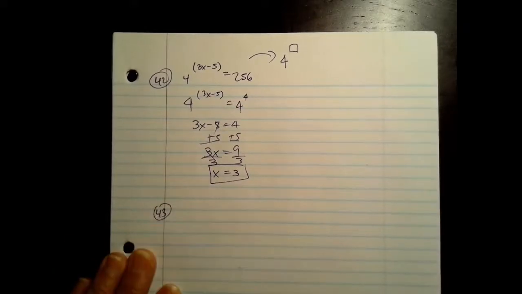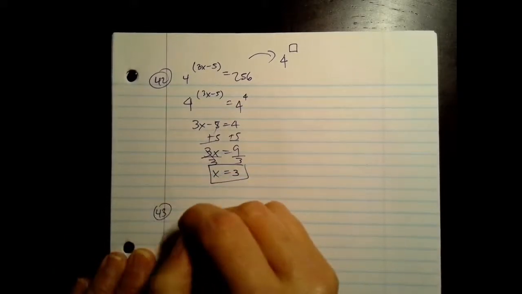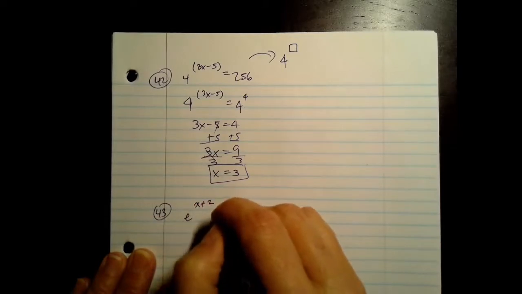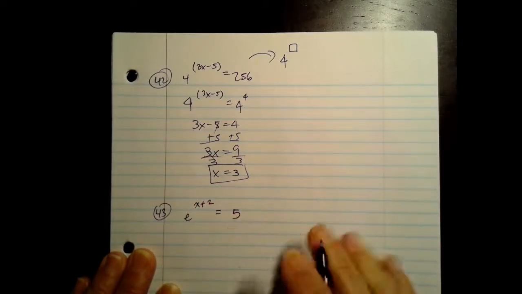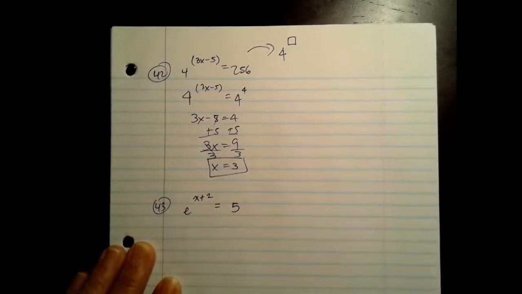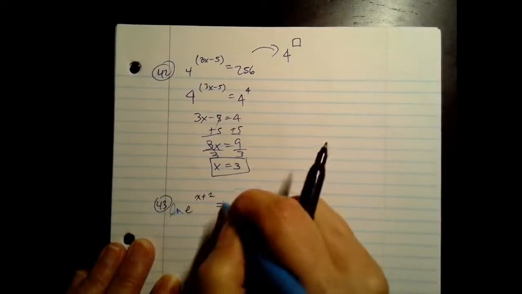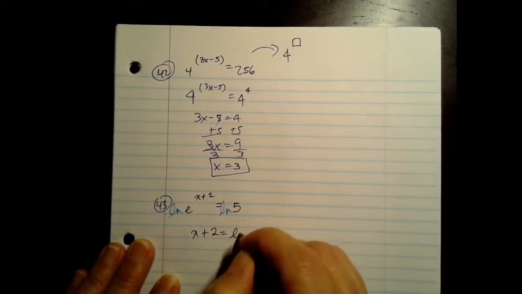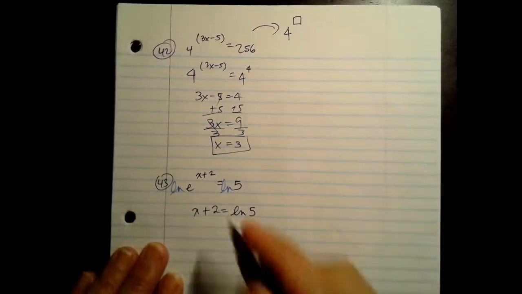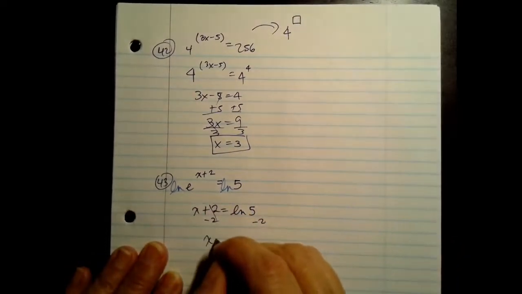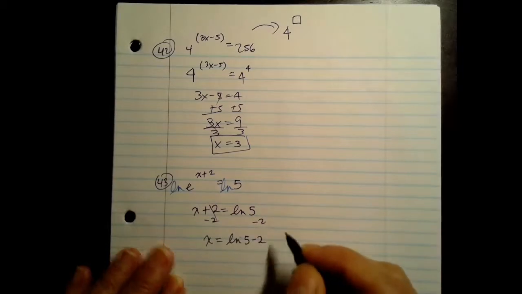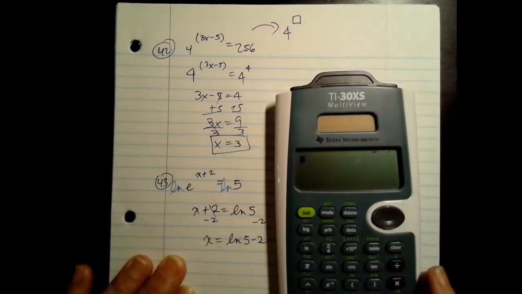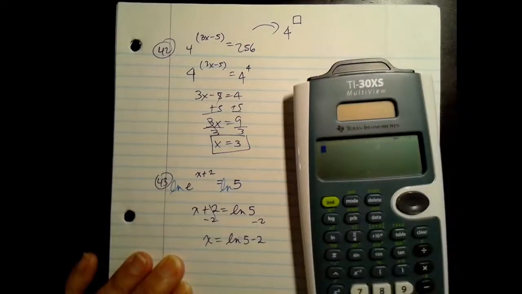Number 43 says to solve e to the x plus 2 is equal to 5. And so remember, on this one we'll take the natural log of both sides. So when we take the natural log of both sides, then on the left hand side we're just left with x plus 2. And so x plus 2 is equal to the natural log of 5. Subtract 2. So x is equal to the natural log of 5 minus 2. And you'll use your calculator because that one they want it in a decimal. So natural log 5 minus 2.